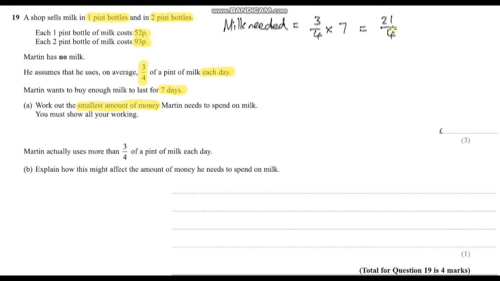But just to make things a bit more meaningful, let's write this as a mixed number. So 21 divided by 4 is 5. So that's the same as 5, and there's 1 left over. So it's going to be 5 1/4. So he needs 5 1/4 pints of milk. So should he buy the 1 pint bottles or the 2 pint bottles? Well, looking at the prices, it makes more sense to buy the 2 pint bottles, because if we were to buy 2 of these ones, that would work out more expensive than 1 of these. So we'll try and get as many 2 pint bottles as he needs. So if he bought 1 of them, that would be 2 pints.